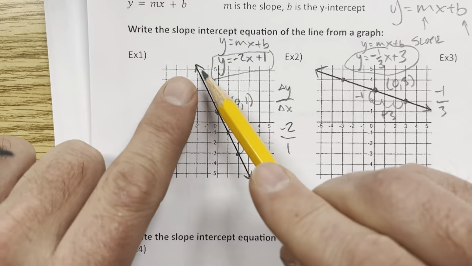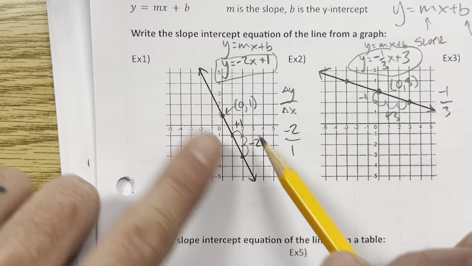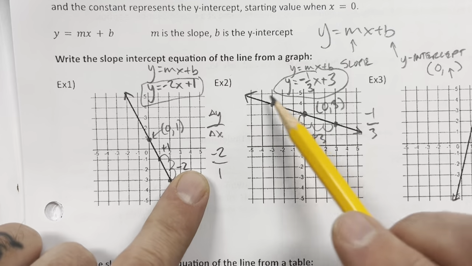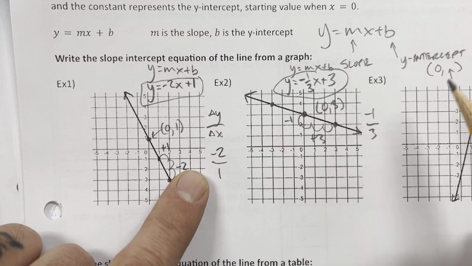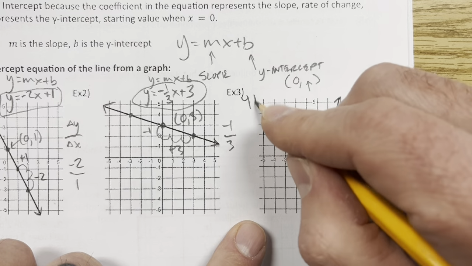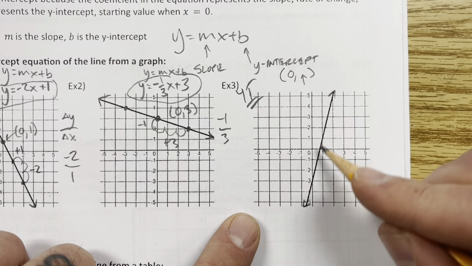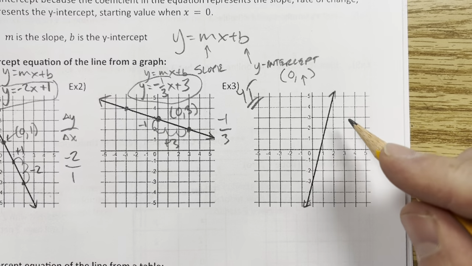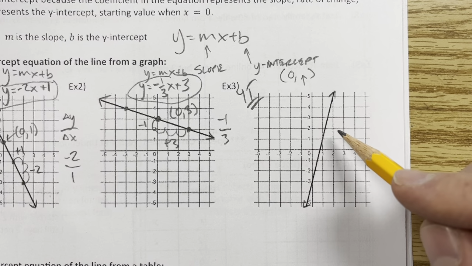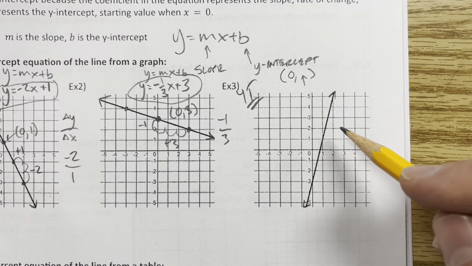Notice how from left to right, if you read these lines, it's going down. So my slope needs to be negative. Same with this guy, my slope needs to be negative because it's going down. This one here that you're about to do on your own, notice this one from left to right is going up. So you should have a positive slope. Go ahead and do this one on your own, pause the video, and then we'll look at it together. Go.